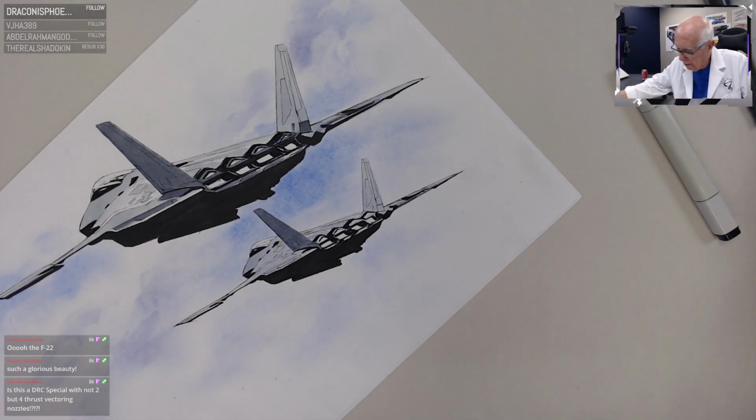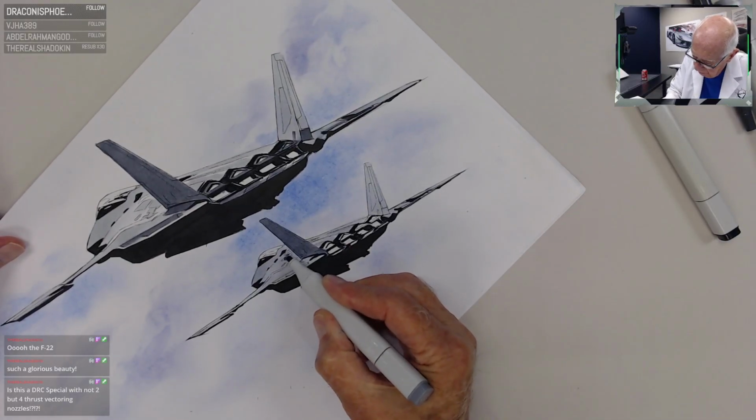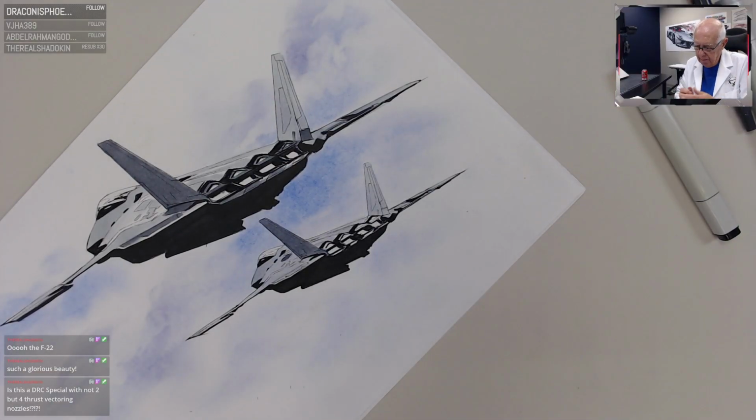A little bit of time here. Drop in some of these other surfaces on the plate.